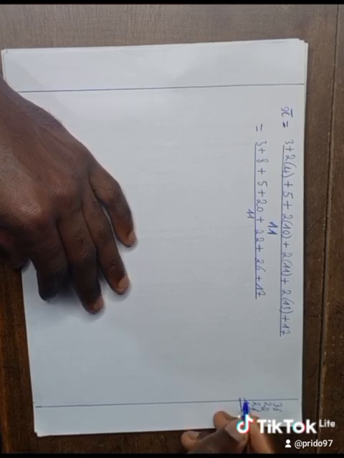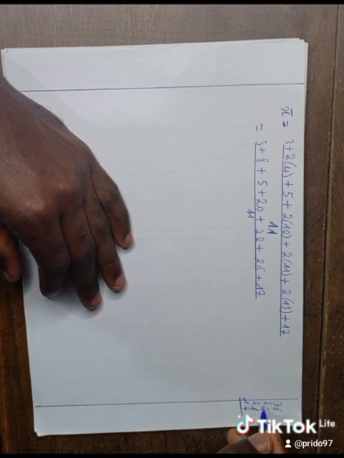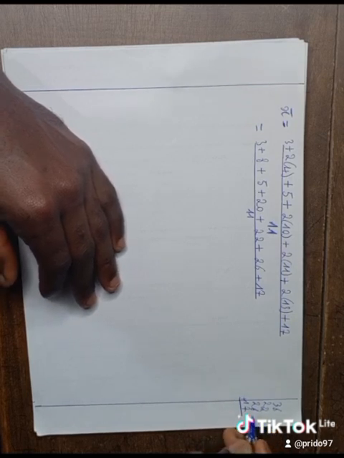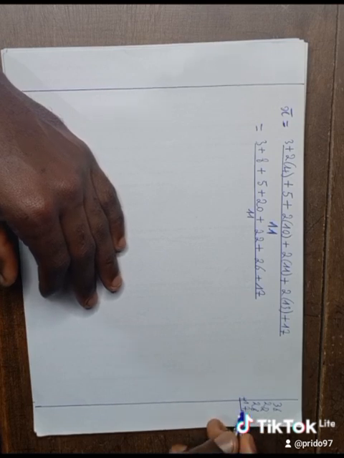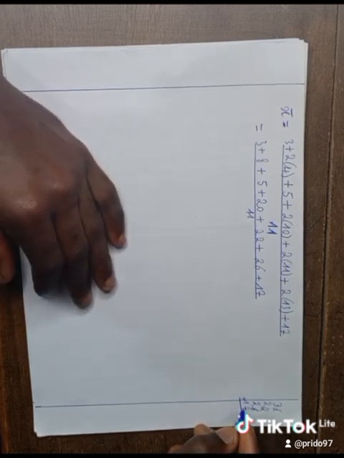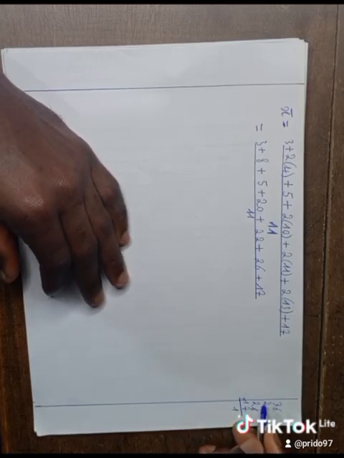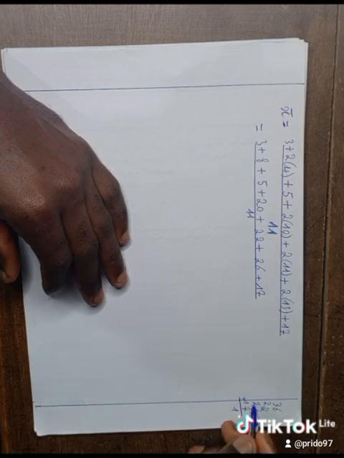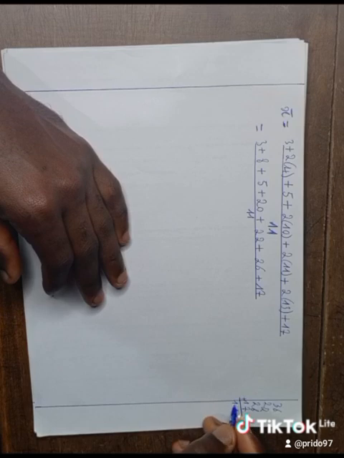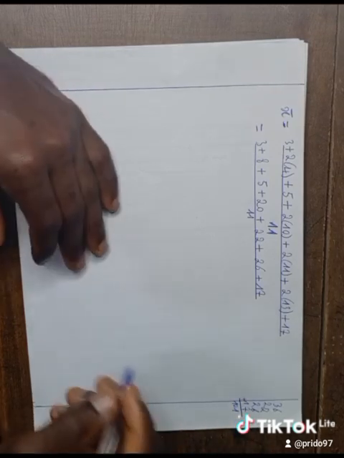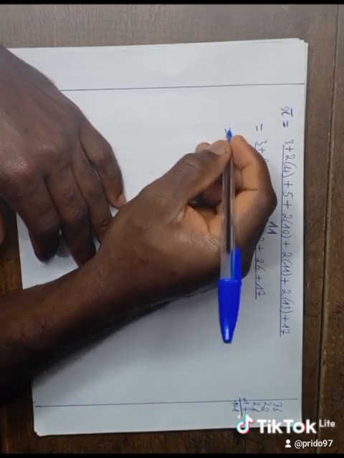Let's perform the addition. 6 plus 2 gives us 8. 8 plus 6 gives us 14. 14 plus 7 gives us 21. So we are going to write down 1. We carry 2. 3 plus 2 gives us 5. 5 plus 2 gives us 7. 7 plus 1 gives us 8. 8 plus 2 gives us 10.